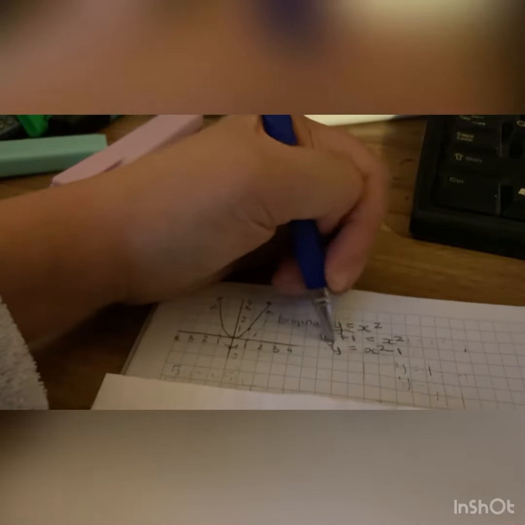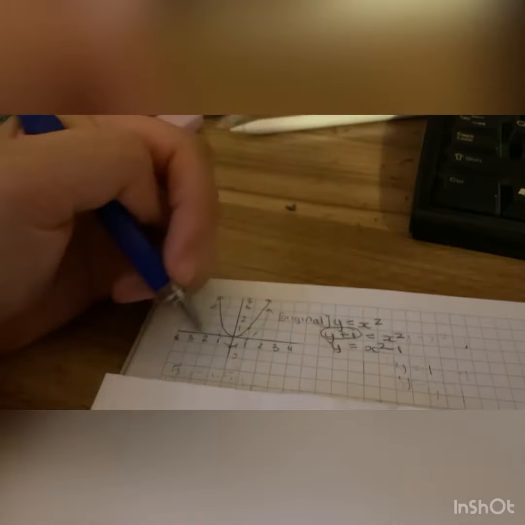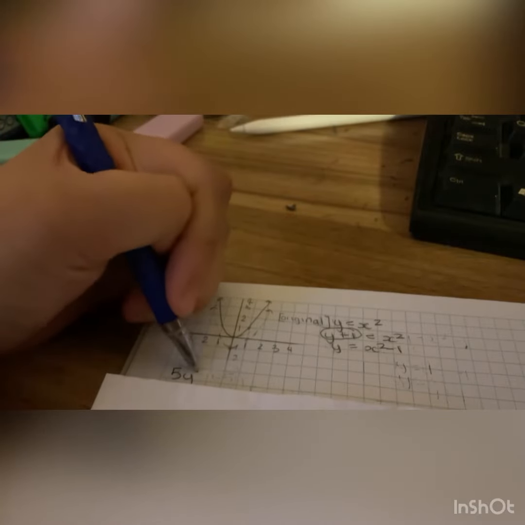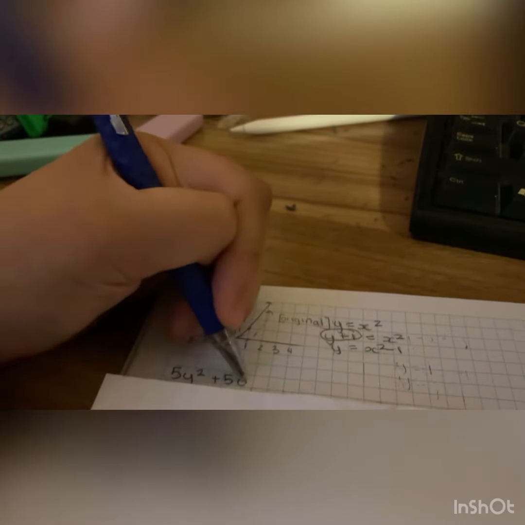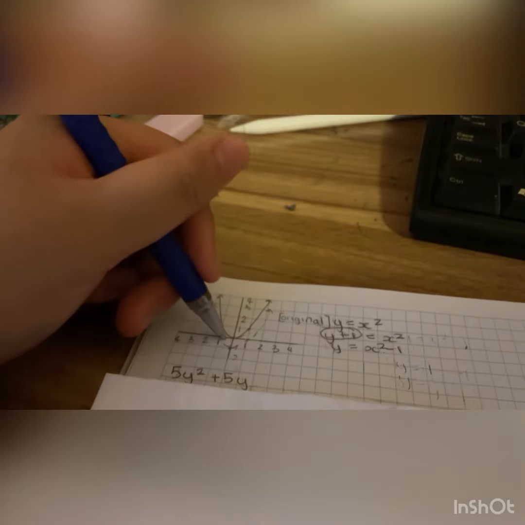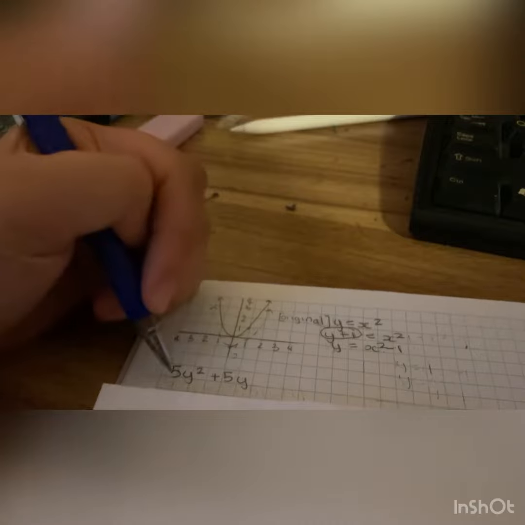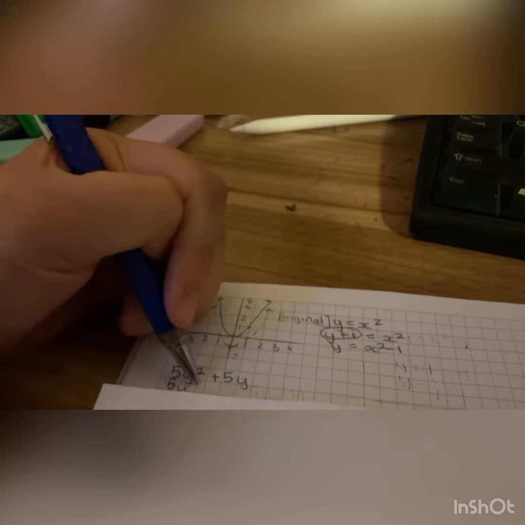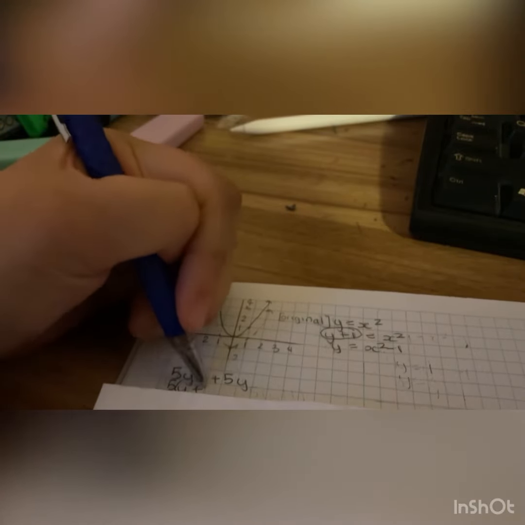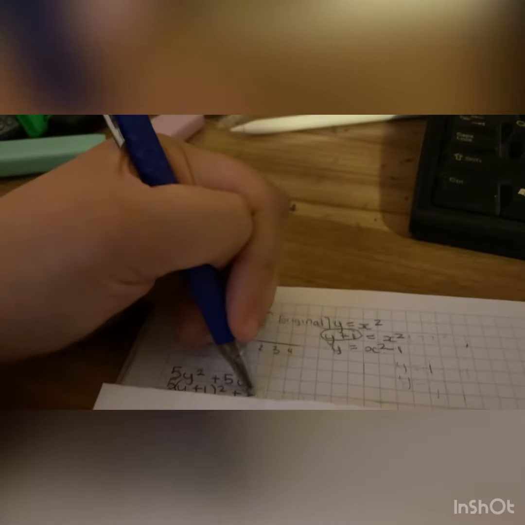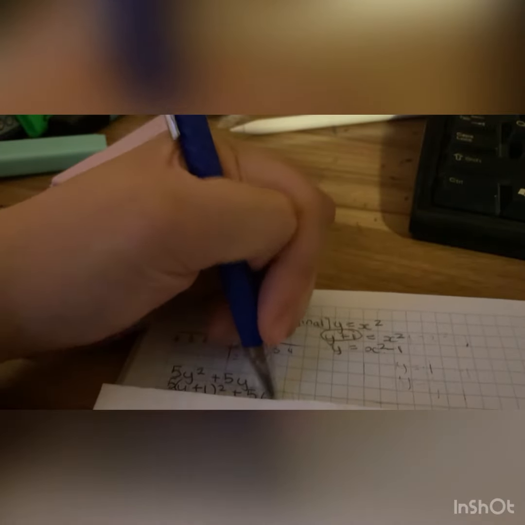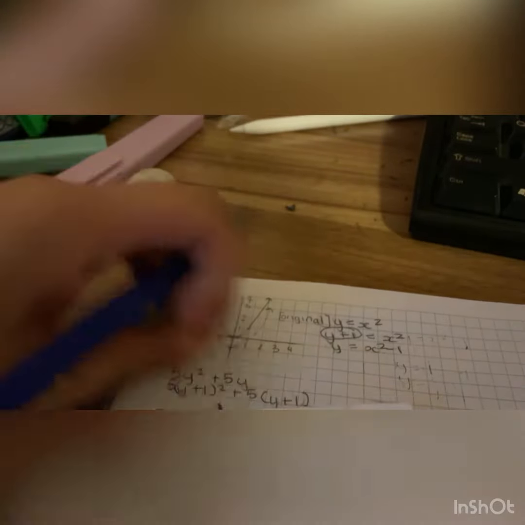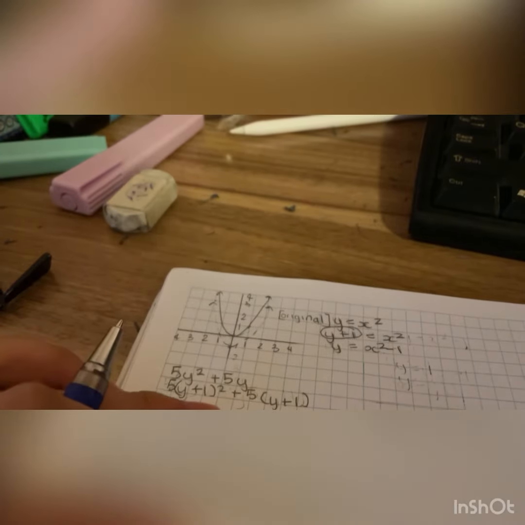But this step is actually pretty important when you go to bigger numbers, like 5y squared plus 5y. When it shifts down, you would also replace all the y's with the opposite thing as well. So it would be 5(y plus 1) squared plus 5(y plus 1). So you would also be able to replace everything with y as well, which is why this is a pretty useful step to know in the future.